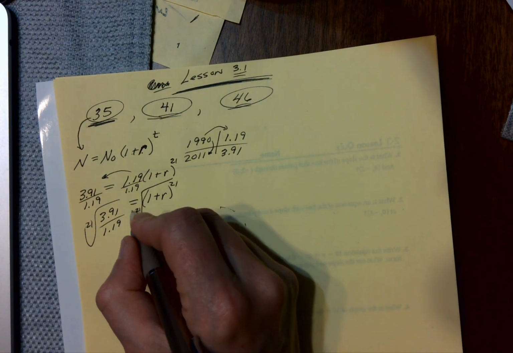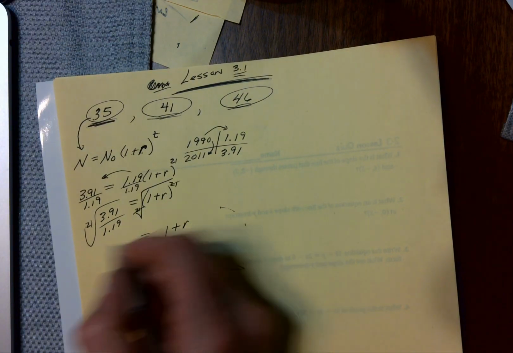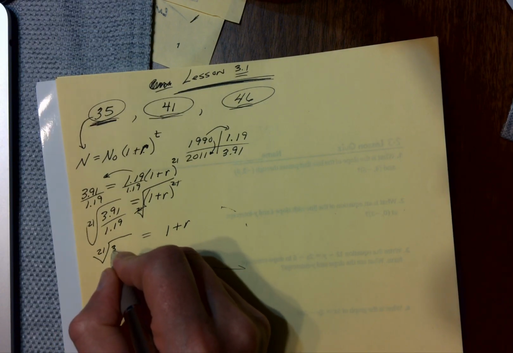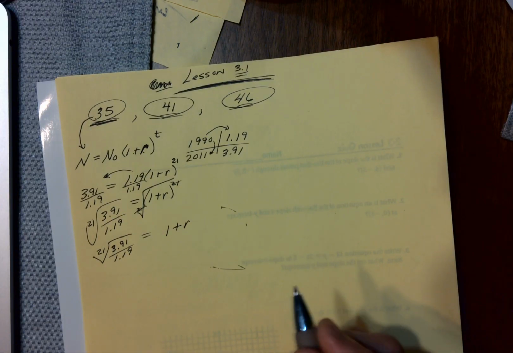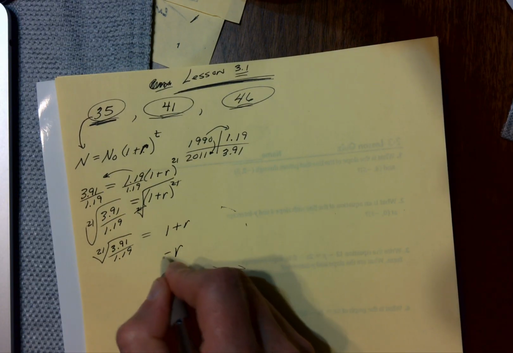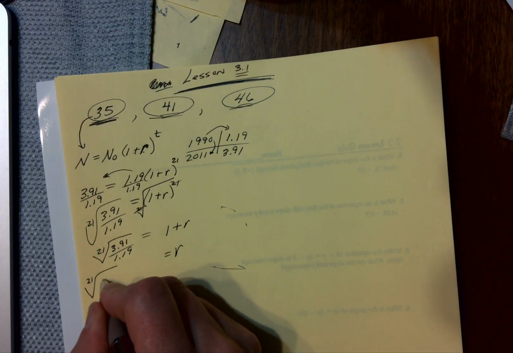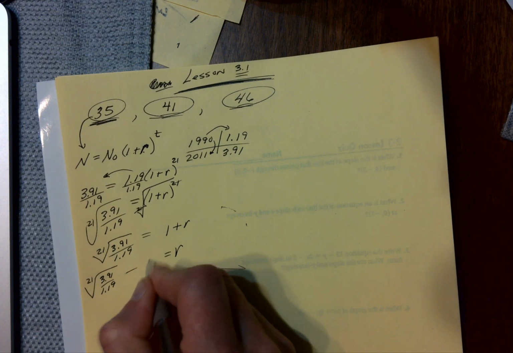That 21st root would knock out the 21st power, and you'd end up with 1 plus r. Over here, I'm just going to leave it as the 21st root of 3.91 over 1.19. And to solve for r, we subtract 1, so the answer is the 21st root of 3.91 over 1.19, minus 1.